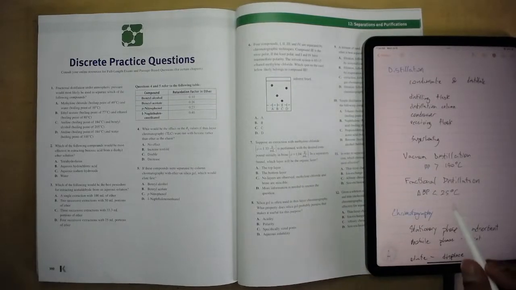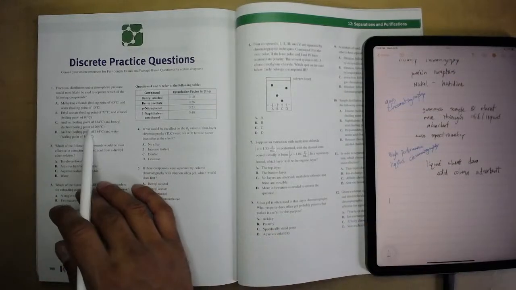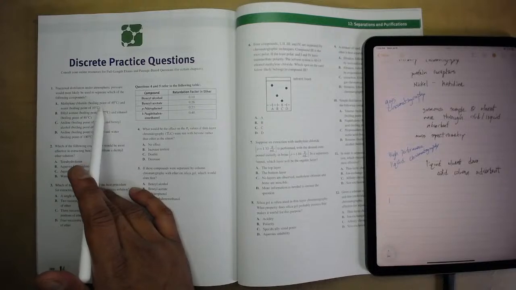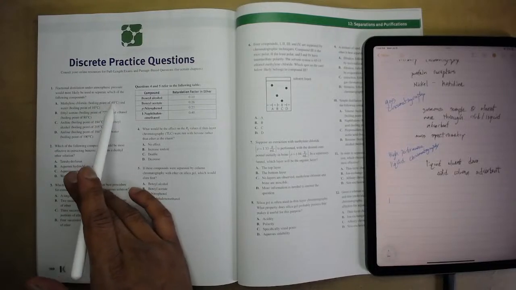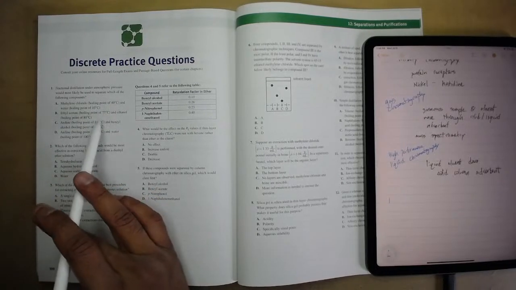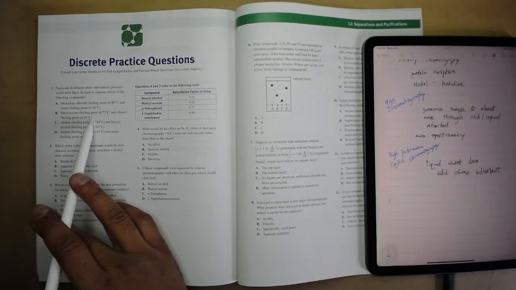Fractional distillation is the one that you use for compounds with similar boiling points, less than 25 degrees Celsius. So 10 to 40 is a 30-degree difference. 77 to 80 is only a 3-degree difference.